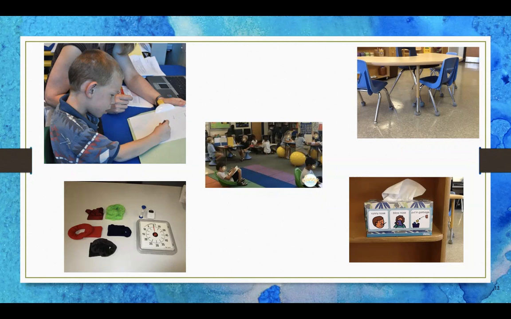The top picture is just putting a surface that's slanted, and maybe a child's able to write, color, draw better than on a flat surface. So it's easier to draw like this than to draw like that. So a simple environmental change like that might get a child to write, maybe a child that doesn't like to write. The middle picture shows, and I know you guys know, and I think I have another picture of all the different types of seating there's out there.